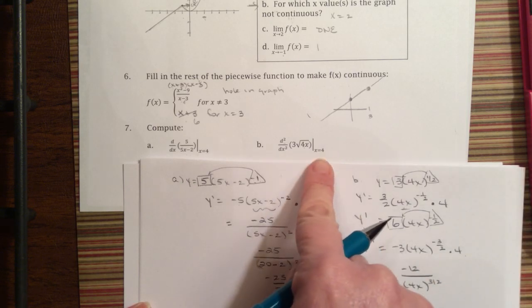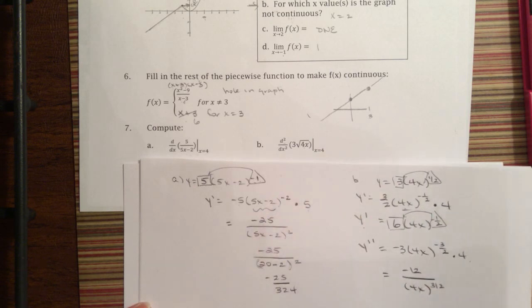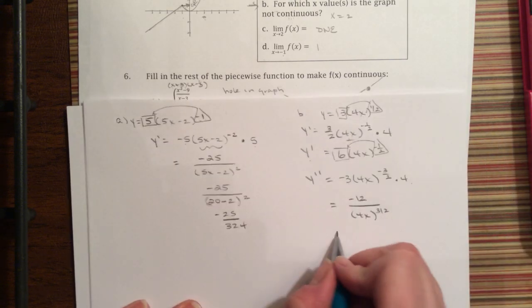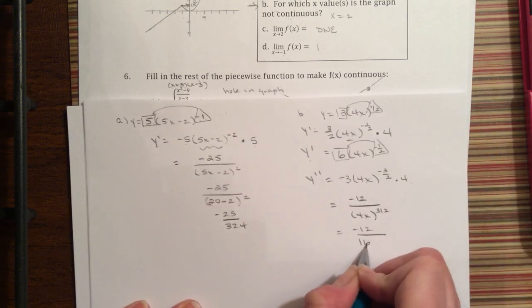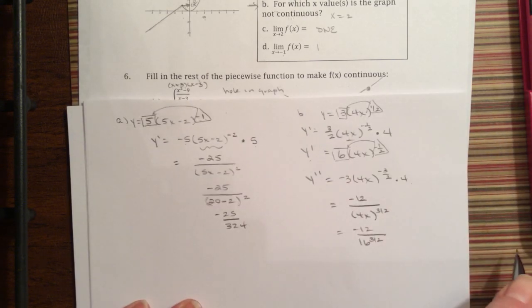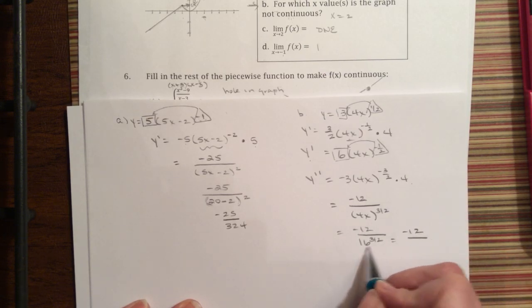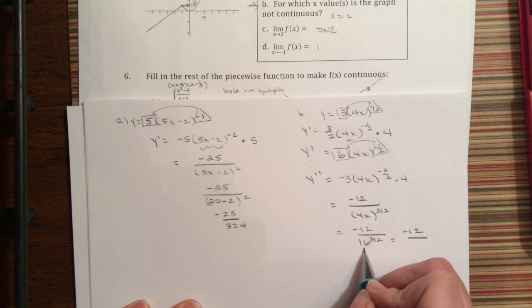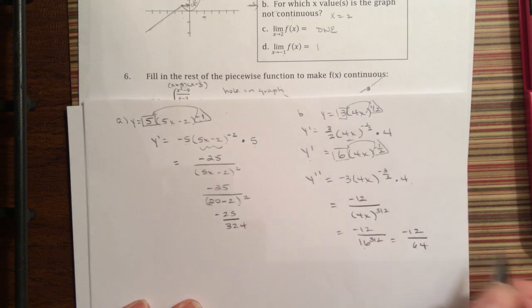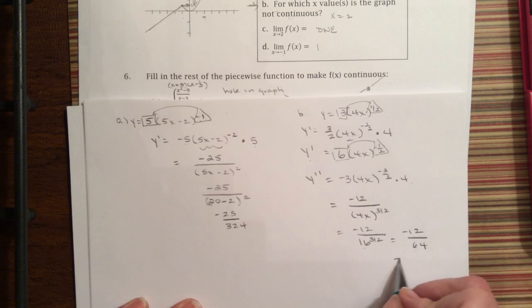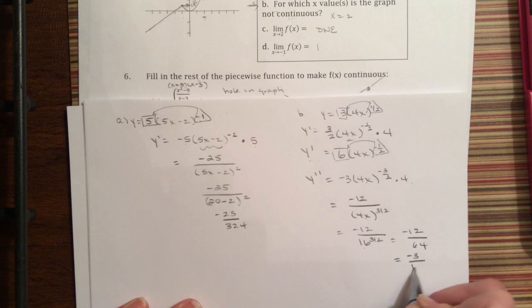I'm supposed to plug the number 4 into that. So I've got -12 over 16 to the 3/2 power. And 16 to the 3/2 power is the square root of 16, which is 4, cubed, which is 64. And then you can reduce that down, divide by 4 again, and you can get -3/16.